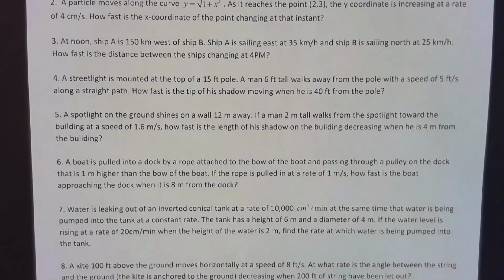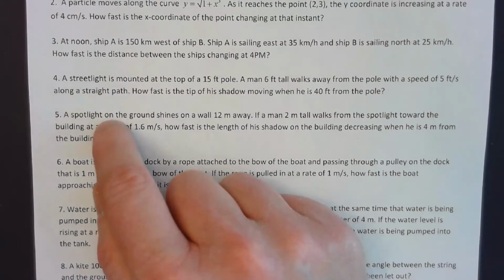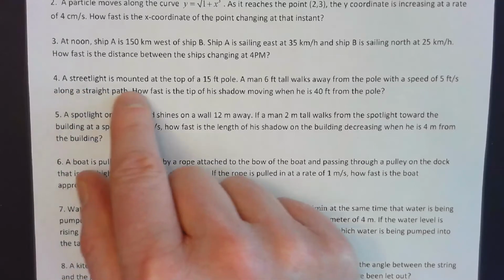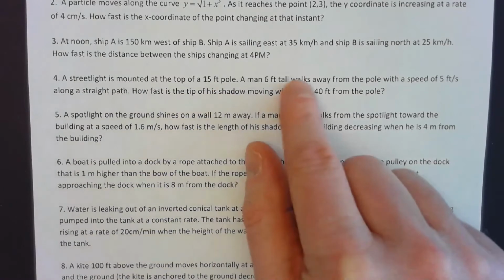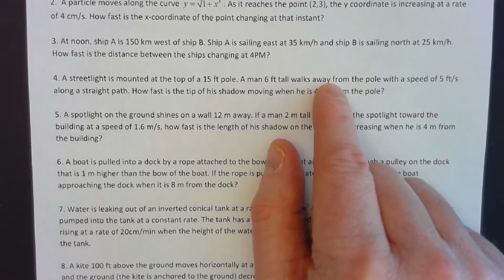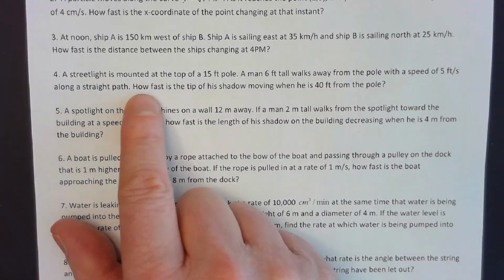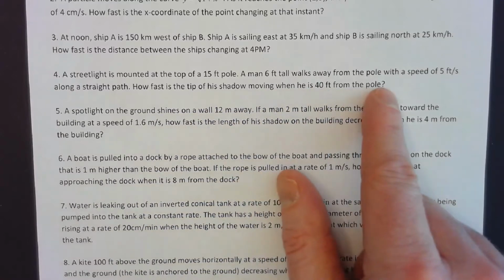If we look at a different type of problem, number 4, in fact the next two are going to be the ones dealing with similar triangles. It says you have a street light that's mounted to the top of a 15-foot pole. You have a man that's 6 foot tall walking away from the pole with a speed of 5 feet per second, along a straight path. How fast is the tip of his shadow moving when he is 40 foot from the pole?